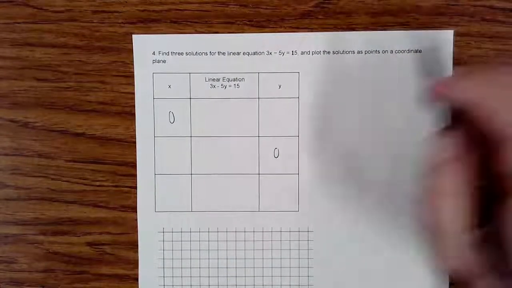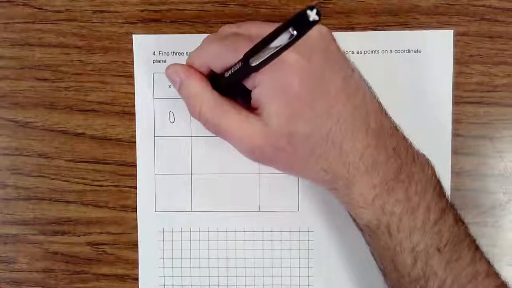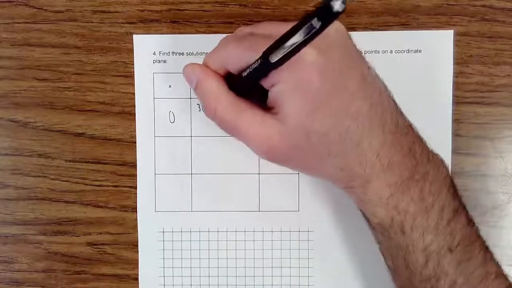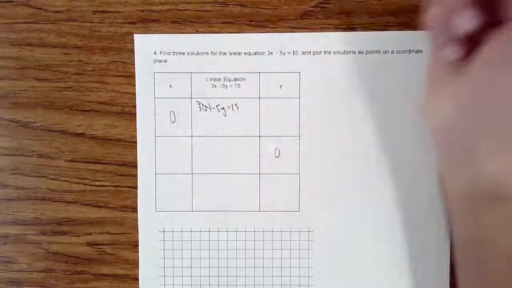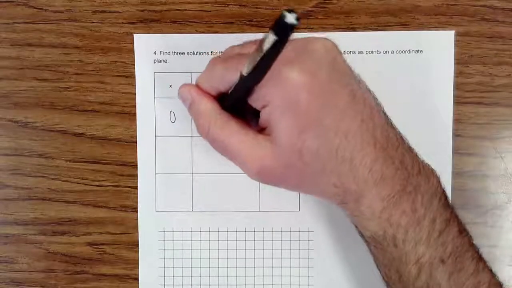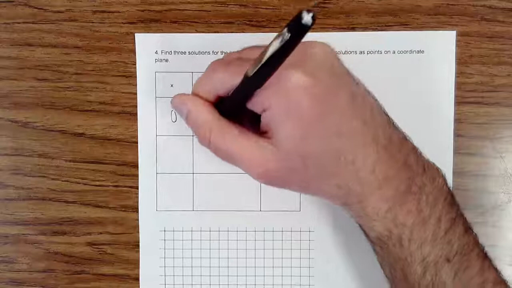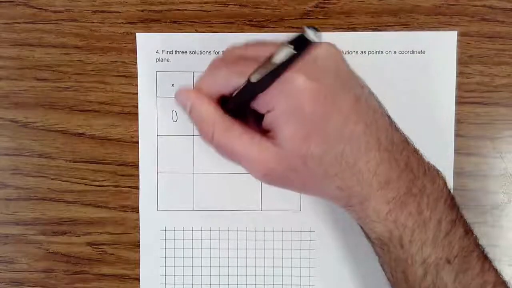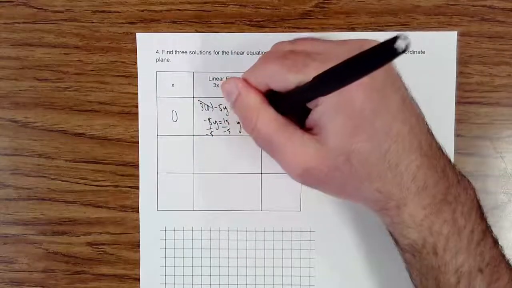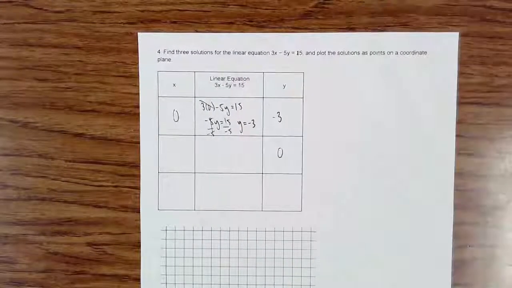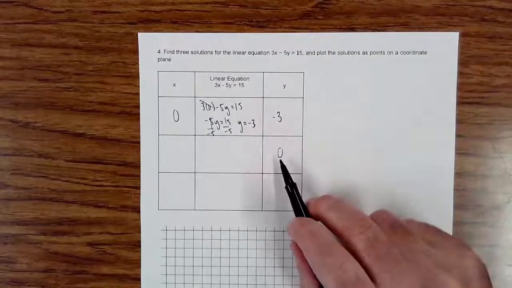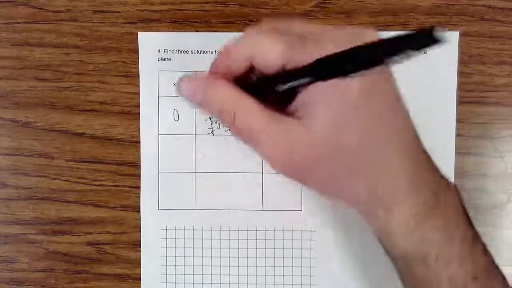And you'll see why. So when I plug 0 into x, we get 3 times 0 minus 5y equals 15. This is going to go away, right, because it's 0, so you get negative 5y equals 15. Divide by negative 5 on both sides of the equation. We get y is equal to negative 3. So when x equals 0, y is negative 3. Good so far.